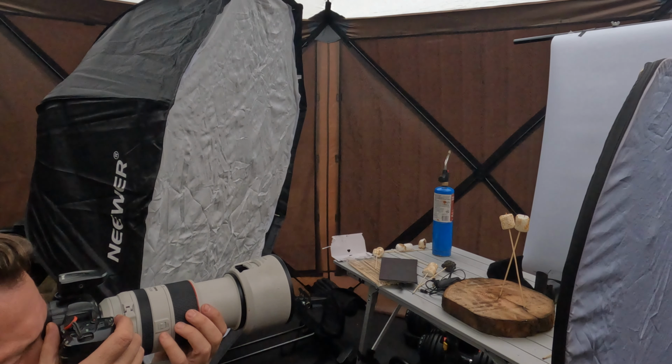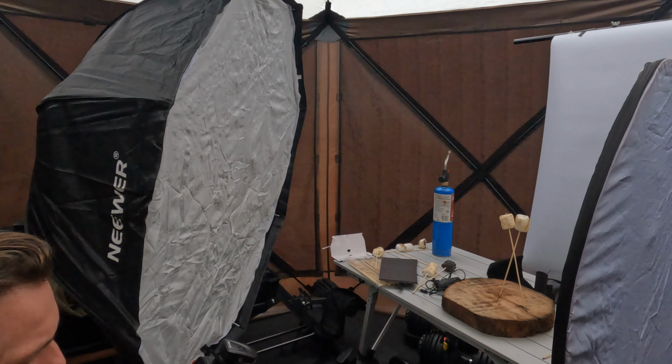Now the other thing that's difficult with the flashes is learning your output, your powers. So I had 2 of them. I had one on the white PVC background, non-diffused, just directly onto the background at 1/8 of the power. And the other one that was in the diffuser and looking at the marshmallow was about 1/4. But learning the power output of your flashes is something you're going to learn by trial and error.